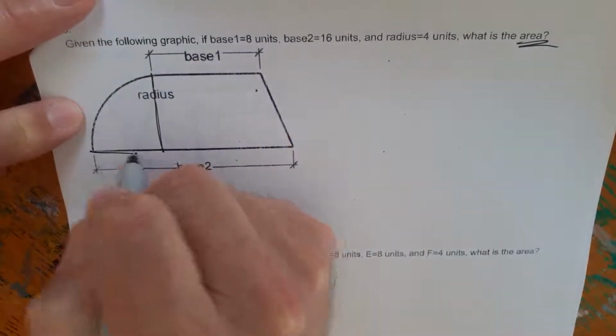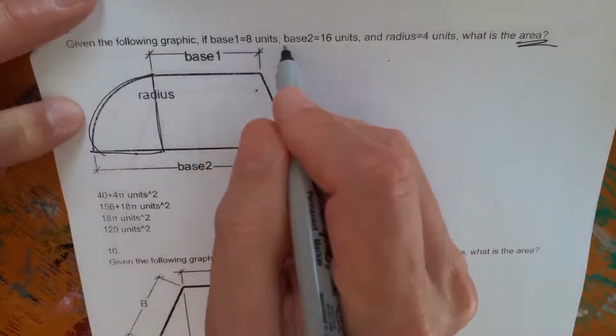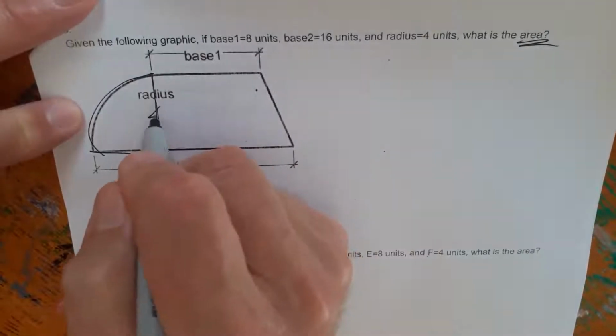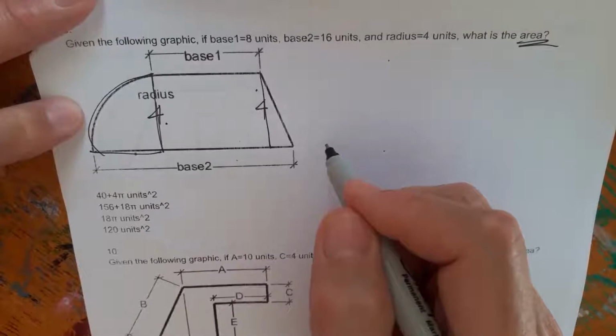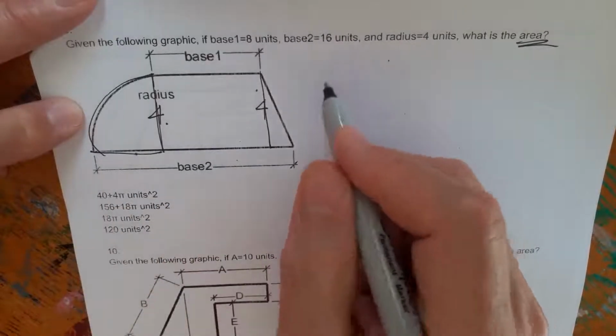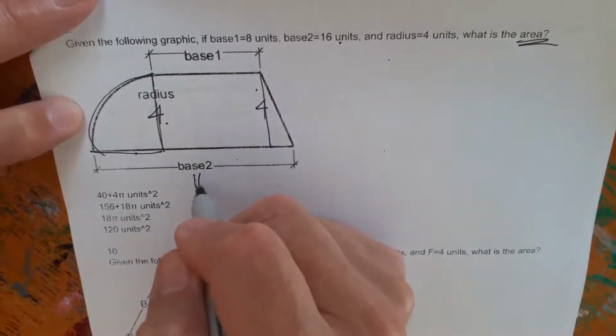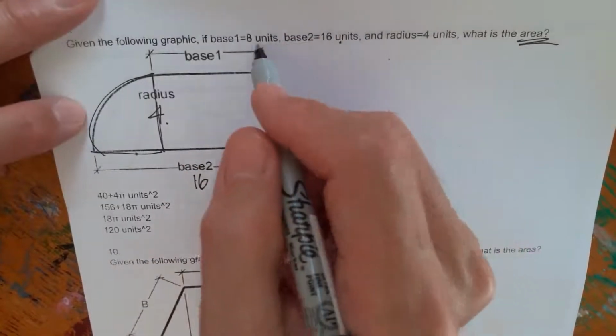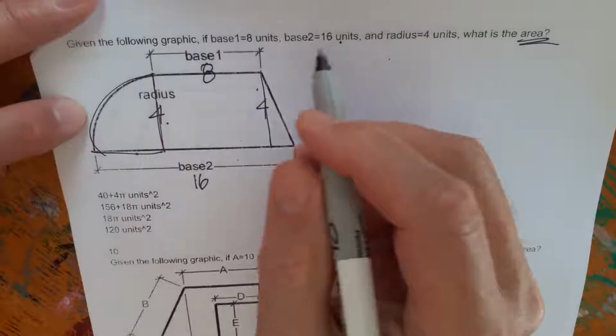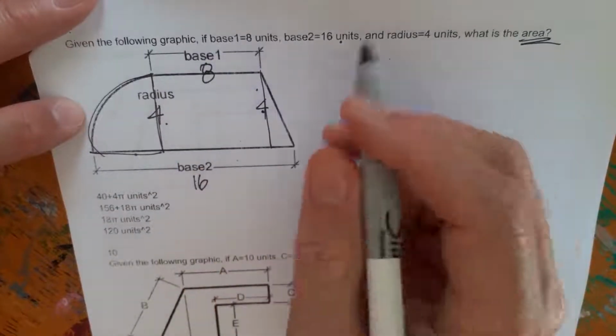So this looks like a quarter circle, right? What's the radius? Radius 4. That means this height's 4. It's 4 high. Base 2 is this entire length. Base 2 is 16, this whole thing. Base 1 is 8 units. So this is 8 by 4. I can see that firming up.